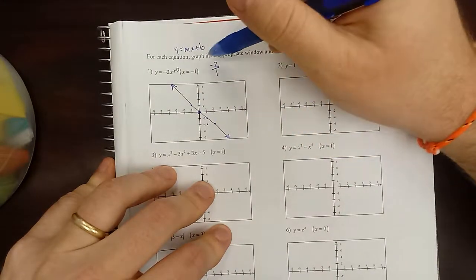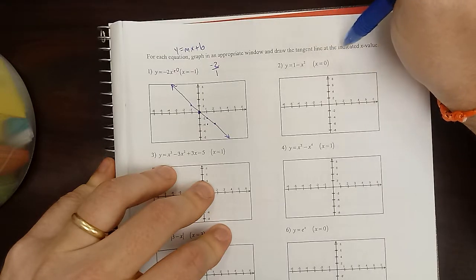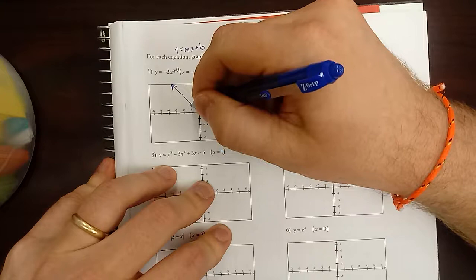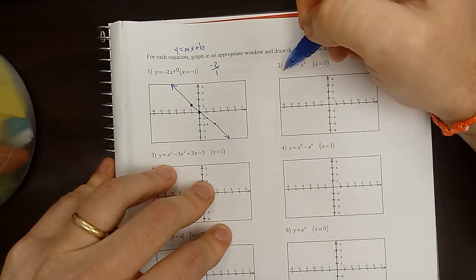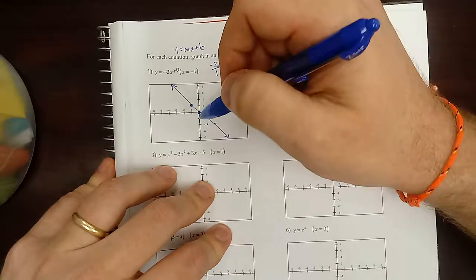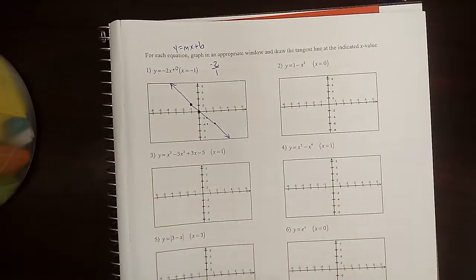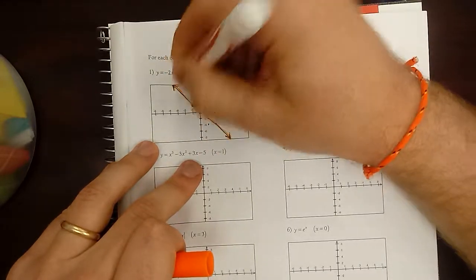For each equation, graph in an appropriate window and draw the tangent line at the indicated x value. All right, if I go to negative 1, a tangent line is supposed to come in and bounce off. Here's the thing. This is already a line. So the tangent line, no, the tangent line is the line. So it's kind of silly.